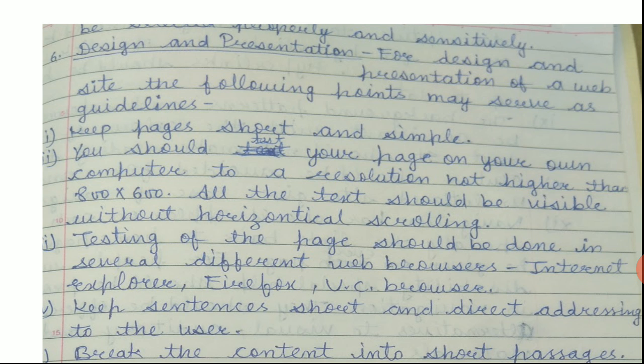And we should note that all the text should be visible without horizontal scrolling. There should be no need of scrolling the page up or down to read the content fully. The whole content should be visible on the single page. We should be very careful about it.